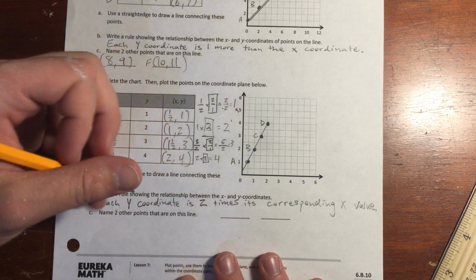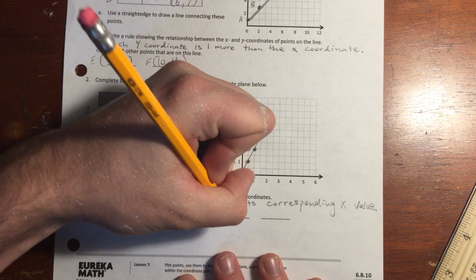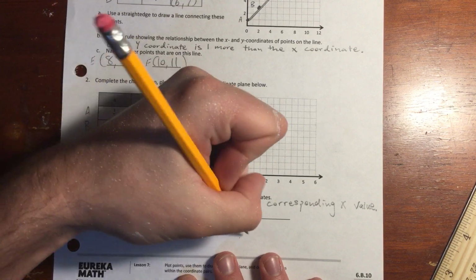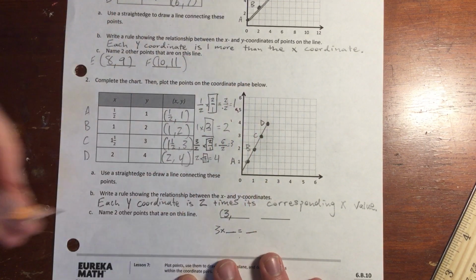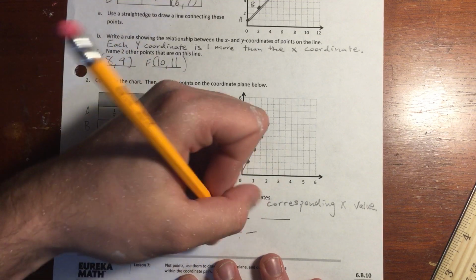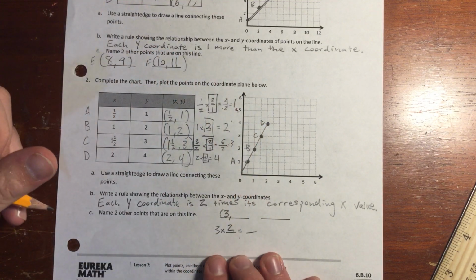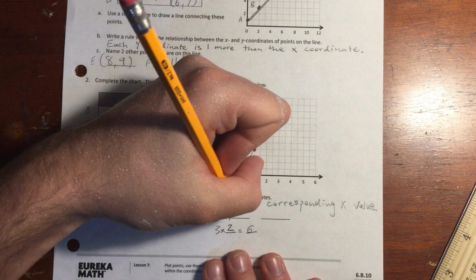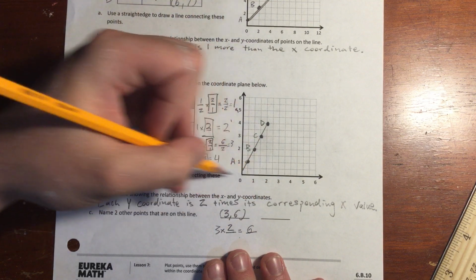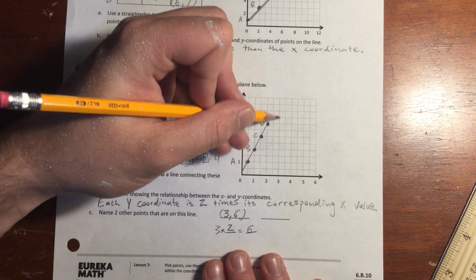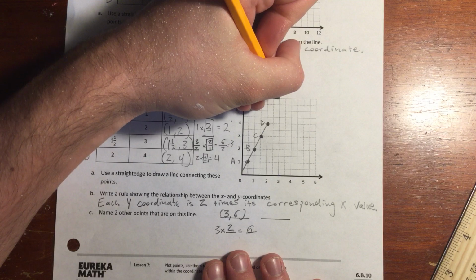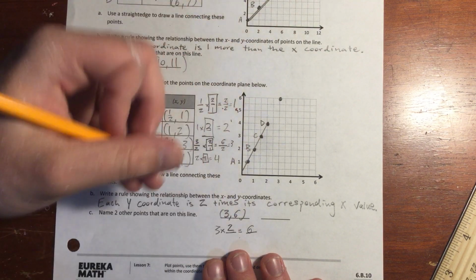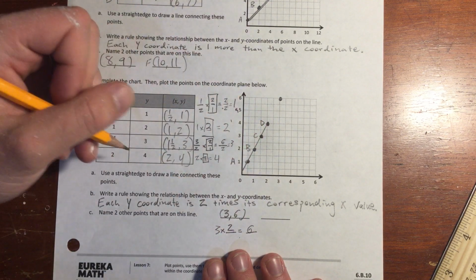So for this one, I'm going to use whole numbers. My first point, I'm going to do 3. So I want us to think about 3 times blank is equal to blank. Each y is 2 times x, so I would multiply 3 by 2. 3 times 2 is going to give me 6. So my coordinate point is going to be 3, 6. I'm going to go over 3 and then all the way up to 6.